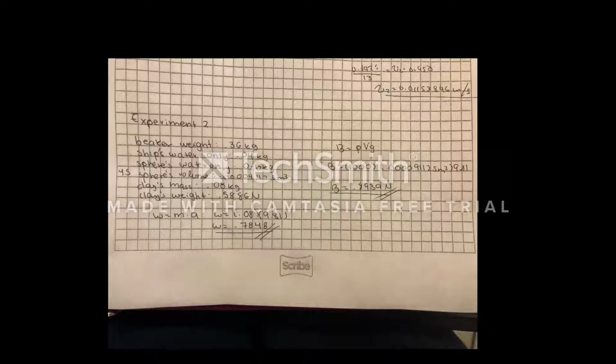To get the buoyant force, we use the formula density times volume times gravity, using the density of the water, which is 1000, the volume of the sphere, which is 0.4091,125 meters cubed, and the gravity, which is 9.81 meters per second squared. And by multiplying all of these numbers, we get 0.8939 newtons.